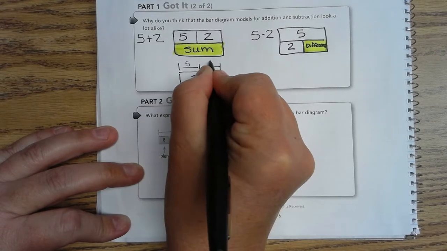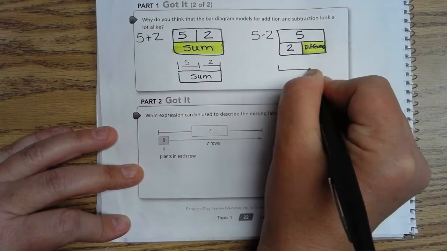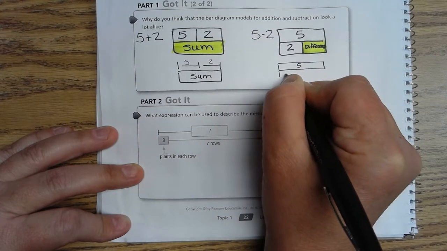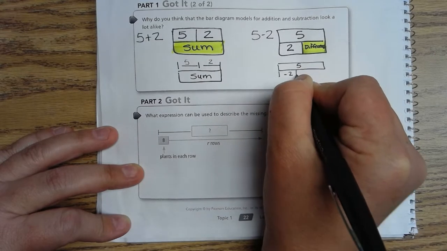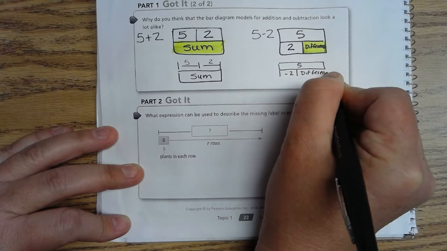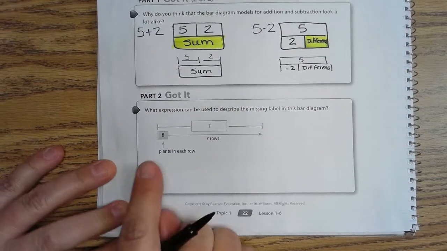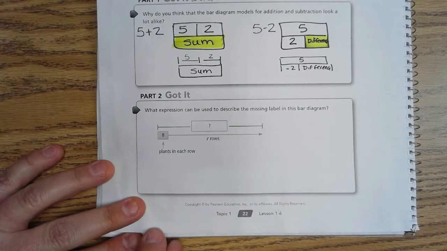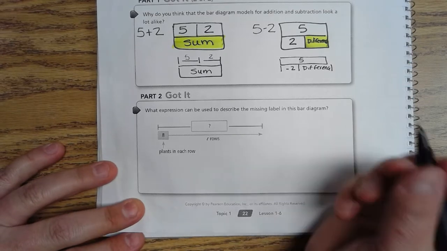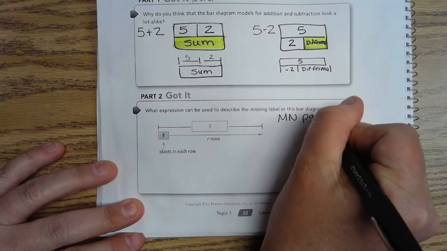So the 5 might be there and the 2 might be there. And this one, it might show the whole amount and then taking that difference of 2 away to give you this part as a difference. So looking at the bottom one, what expression can be used to describe the missing label in this bar diagram? Again, you can get help in your math notebook on page 11.